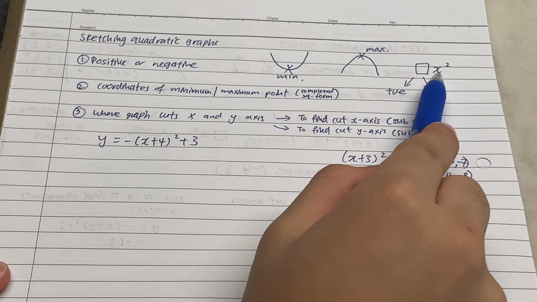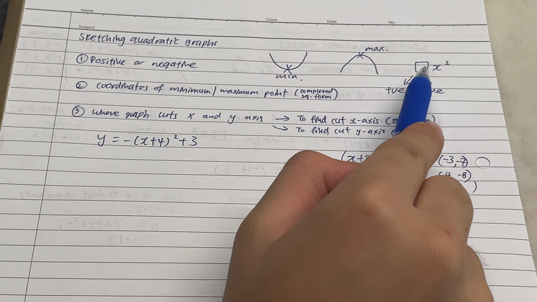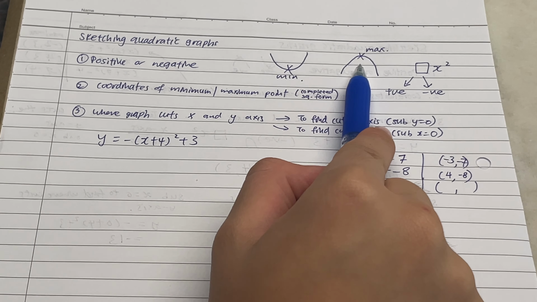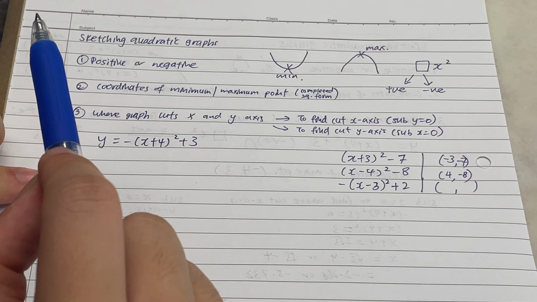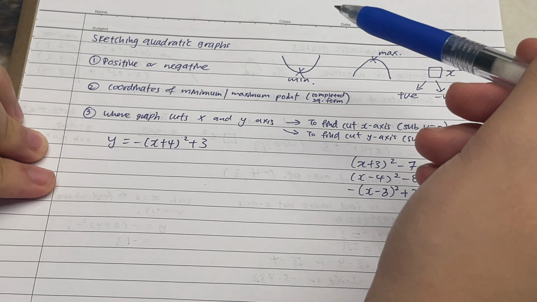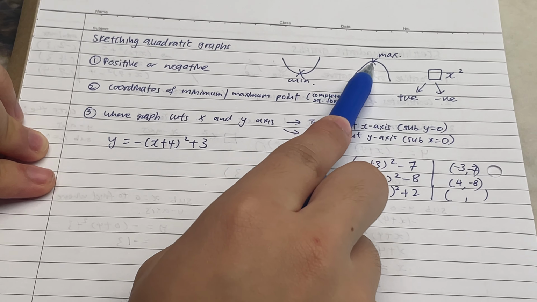Look at the coefficient of x squared. If it's positive, it's a positive graph. If it's negative, negative graph. Okay? Next thing, coordinates of minimum or maximum point. You can find this using your completed square form. So what I'm talking about is the coordinates of either here or the coordinates of here.